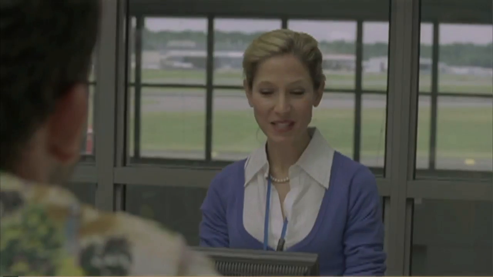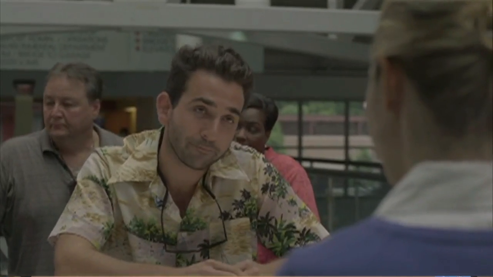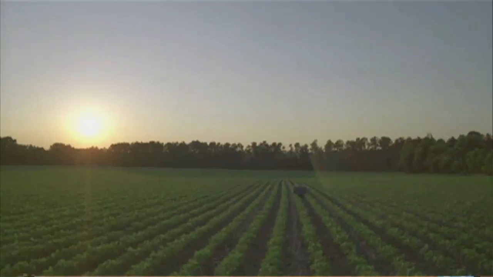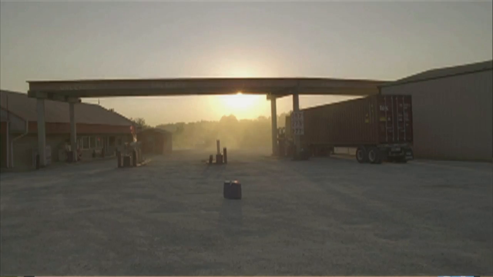Hello there. Checking any bags? Yeah, just two. Okay. The second bag will be $100. Okay, just one bag then. Here's your boarding pass, sir. Gate 83. Enjoy your flight. Bound to fall.